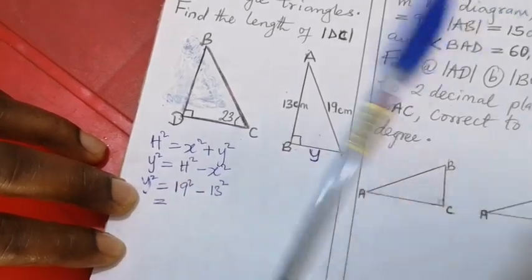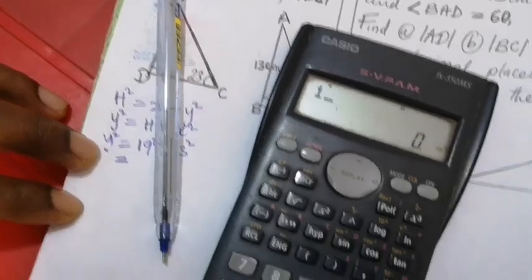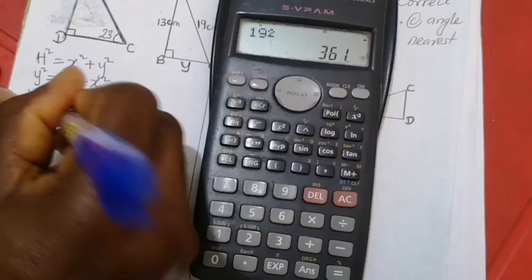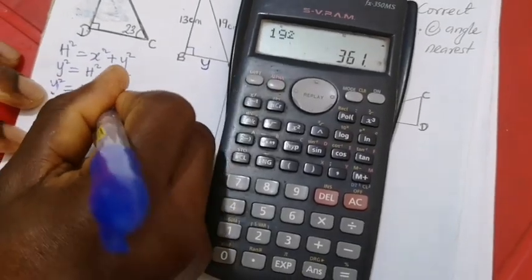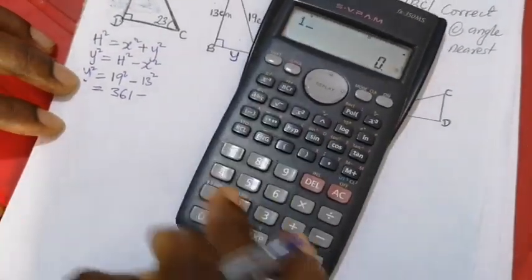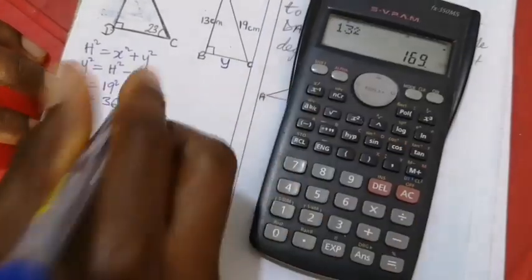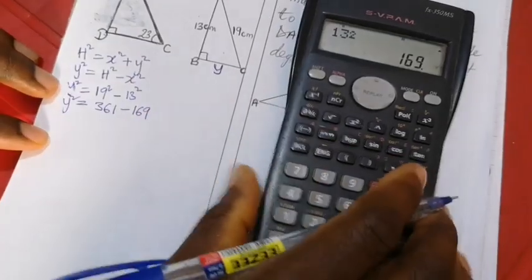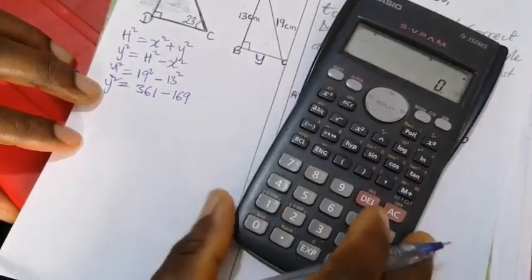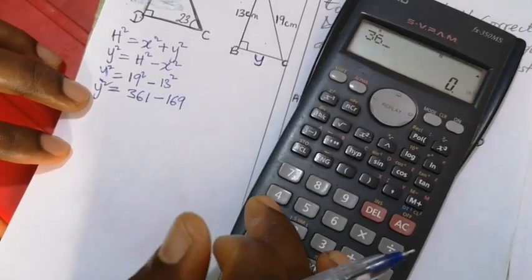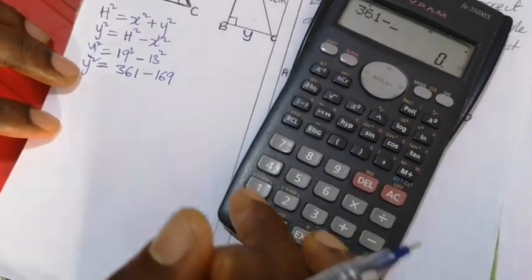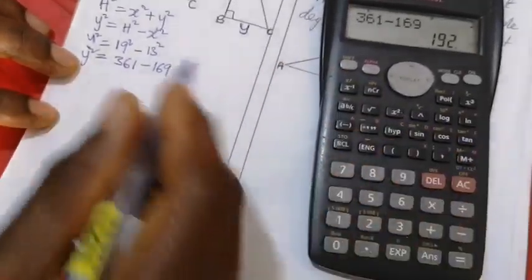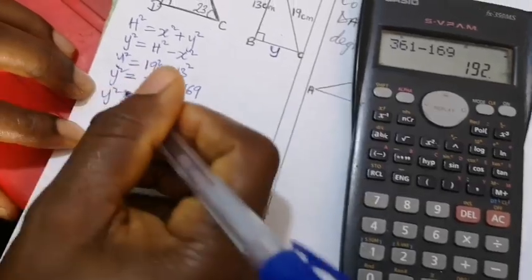Okay, so let's find the value of 19 square. So 19 square is equal to 361, then minus 13 square is equal to 169. This is y square. Okay, so let's find the differences. 361 minus 169 will give us 192. So y square is equal to 192.